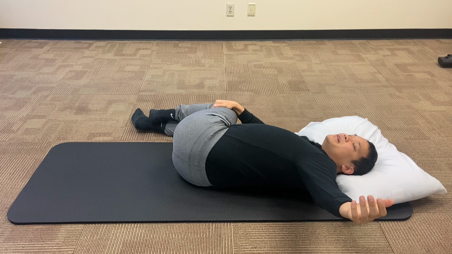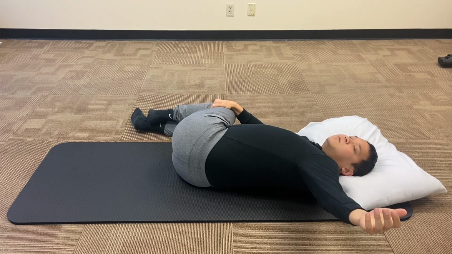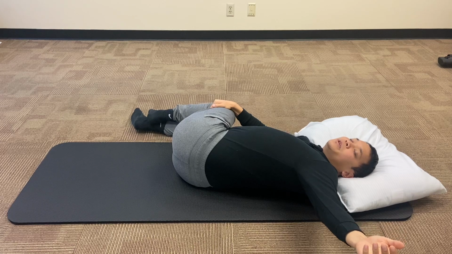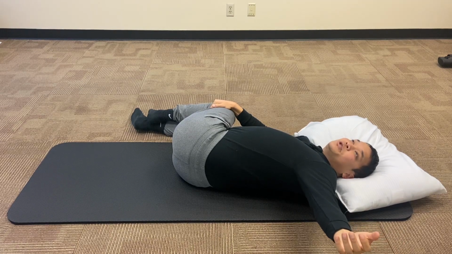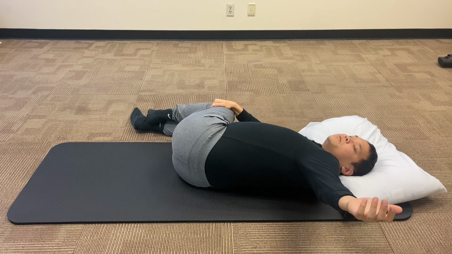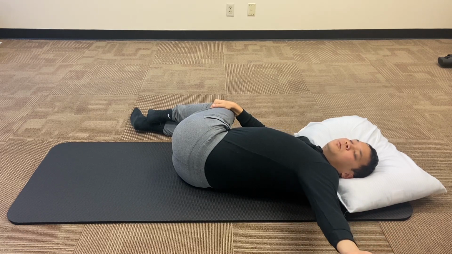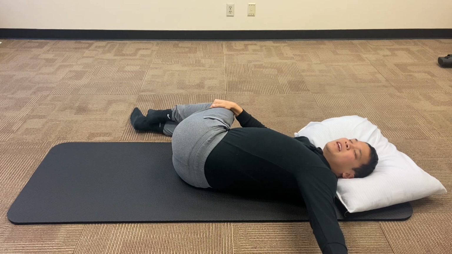Take a nice deep breath in. Exhale. Just let gravity pull you down a little further until you feel the next tightness or restriction point. For me, it's right along there. Take a nice deep breath in. Exhale. Just slowly sink into the stretch. Don't force it if you can't go any further. Try not to fight your body.